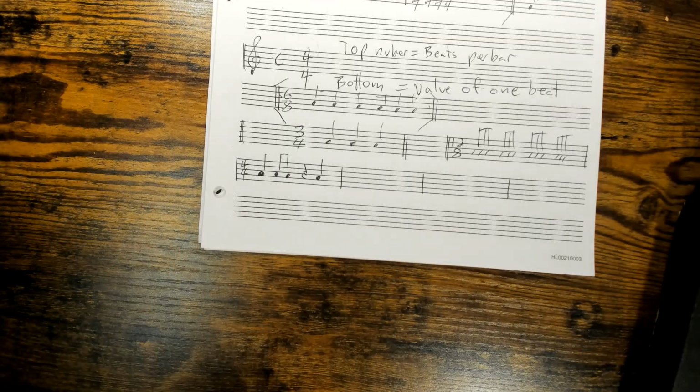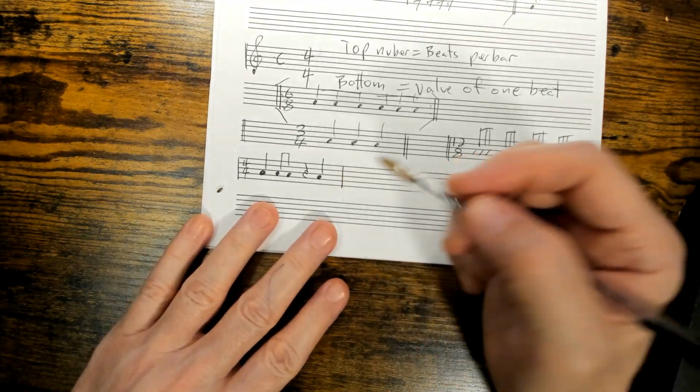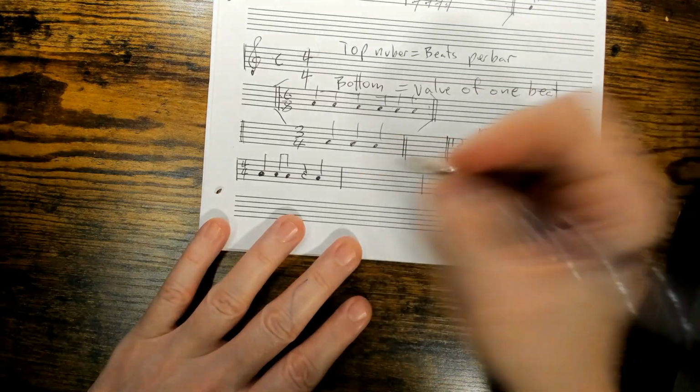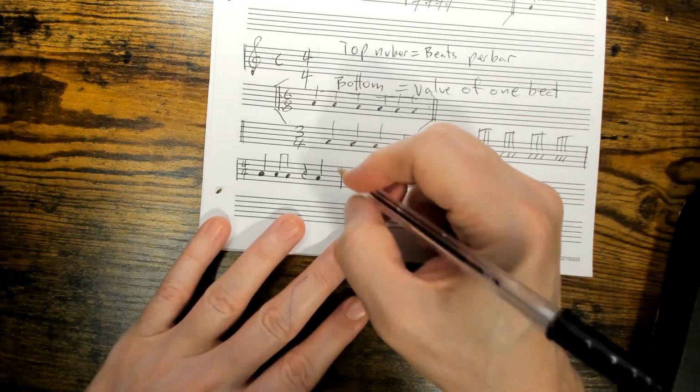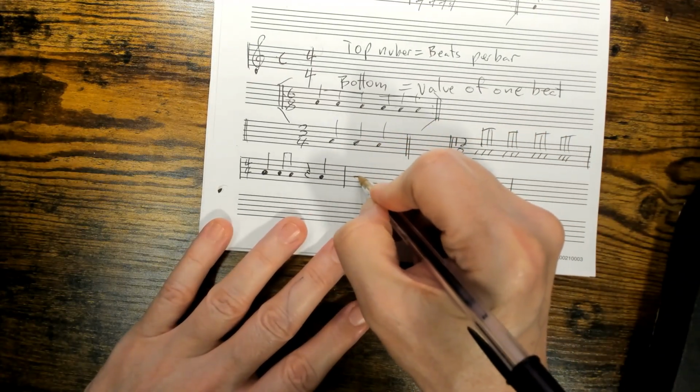Okay, and let's try some other notes. So let's put in a half note. Let's put in a half note rest. How about that? Half note rest.